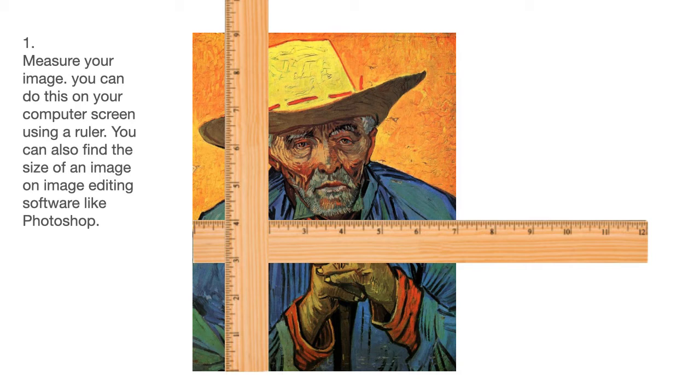In this case, it's 7 by 9 inches. You can be off by a little bit, and it's not going to hurt anything. When I say a little bit, try to keep your errors under a 1/4 inch.